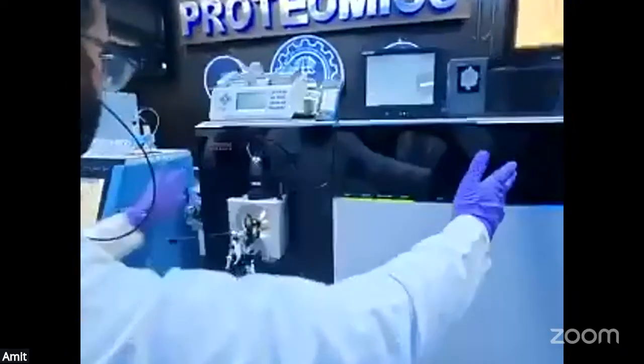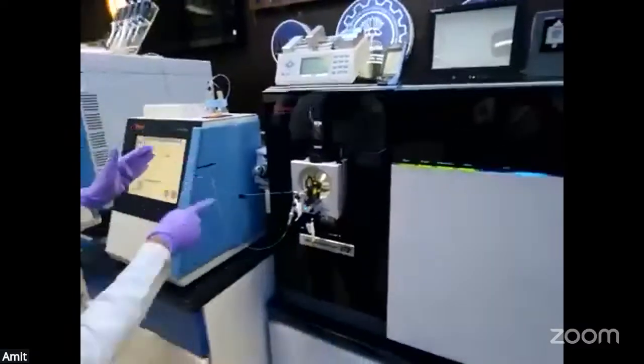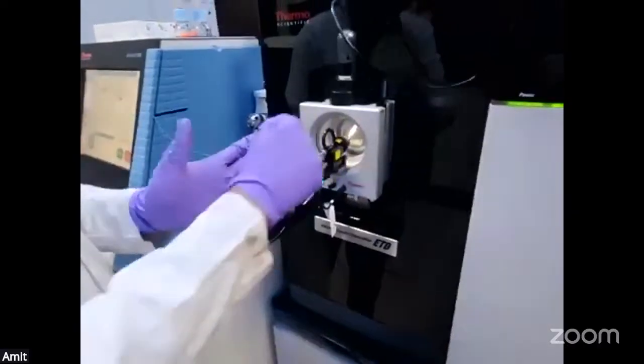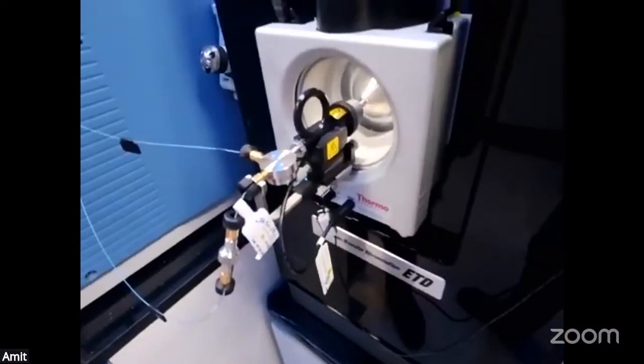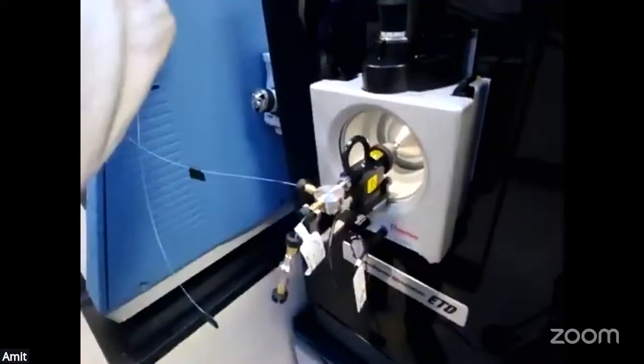So this is the mass spectrometer, which is connected to this nano LC. The peptides are getting injected using this column. This is a pre-column followed by a column. The column is nothing but a pack of C18 material that binds the peptides in the stationary phase, and when the mobile phase solvent comes, the peptides get eluted out and are injected into the mass spectrometer.